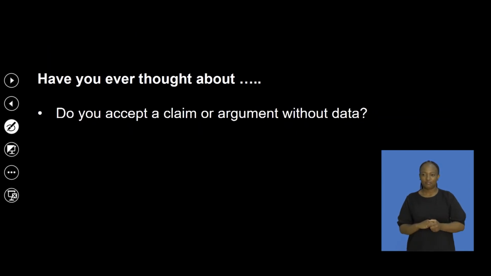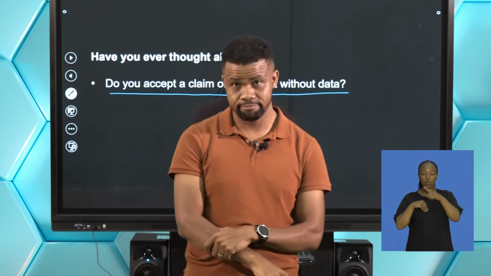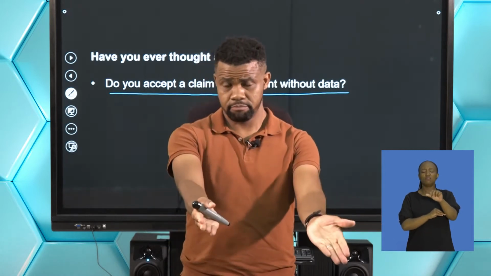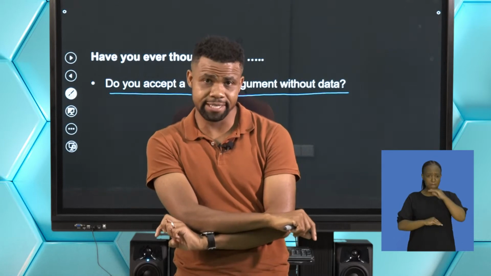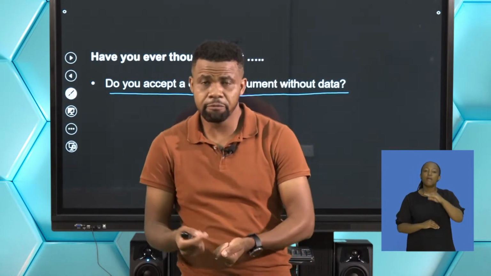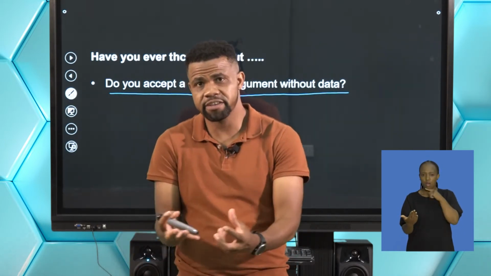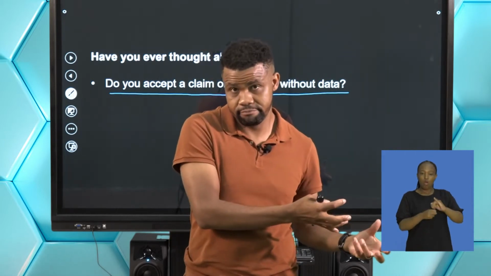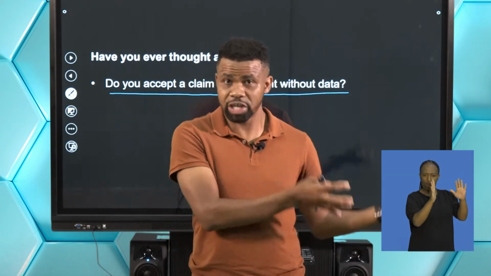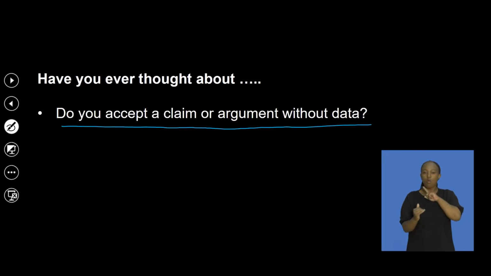There's another question for you. Do you accept any claim or argument without data? If someone comes with an argument, do you accept it without data? I think we should question things. If we have data in front of us, it's better to accept an argument, because someone will be presenting evidence that this is what is happening. There's evidence that we are in the second wave, hence probably more restrictions, if we believe that. Fantastic. So I wouldn't accept anything without data.